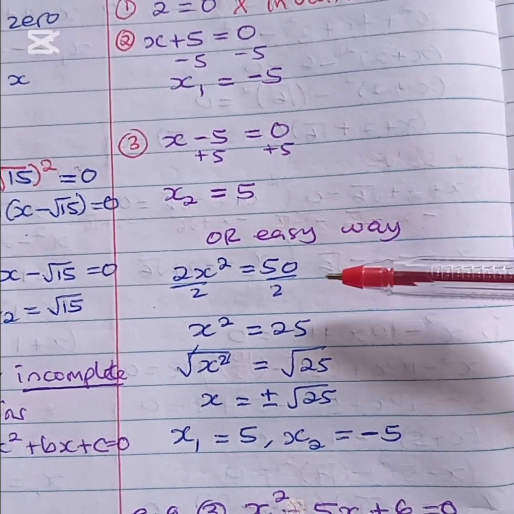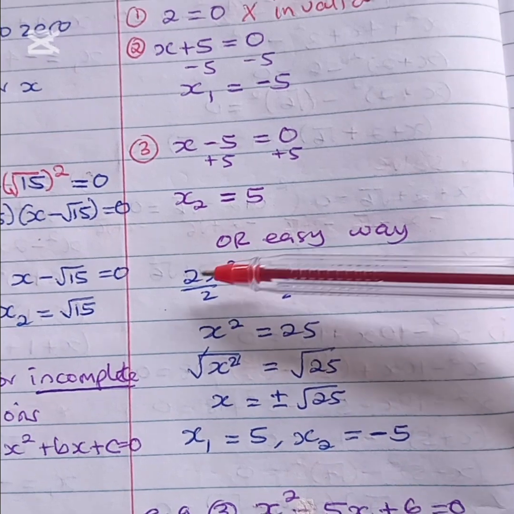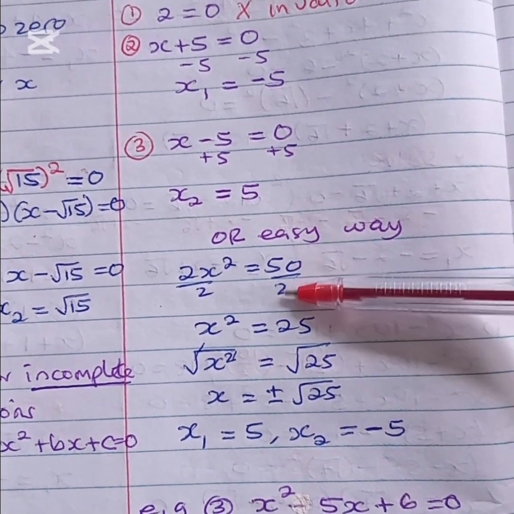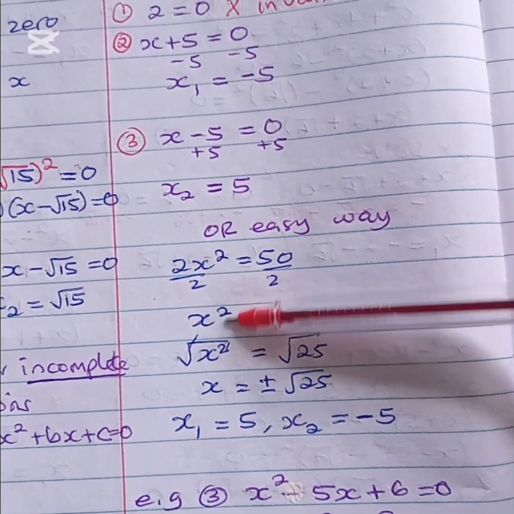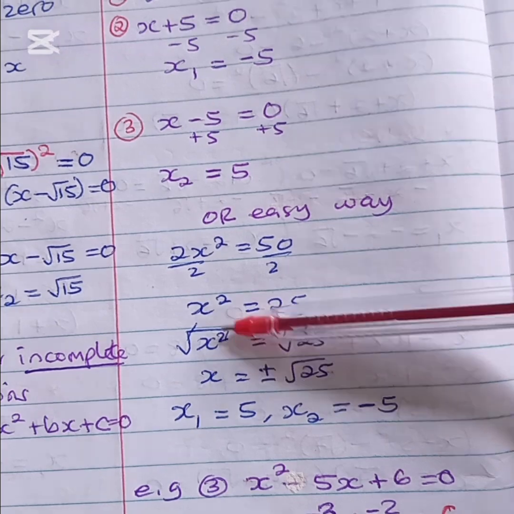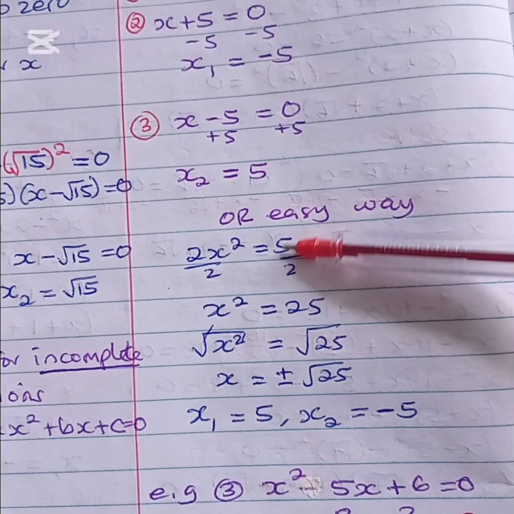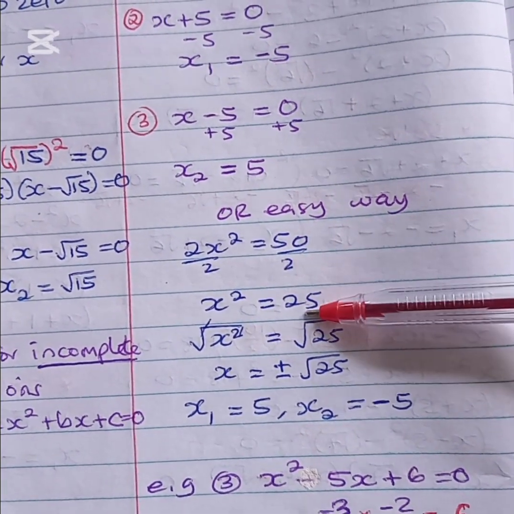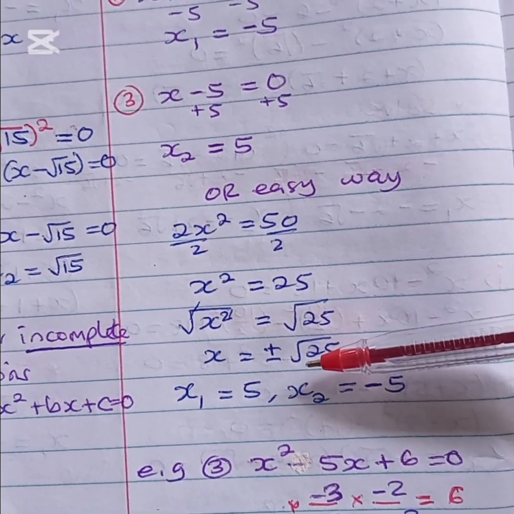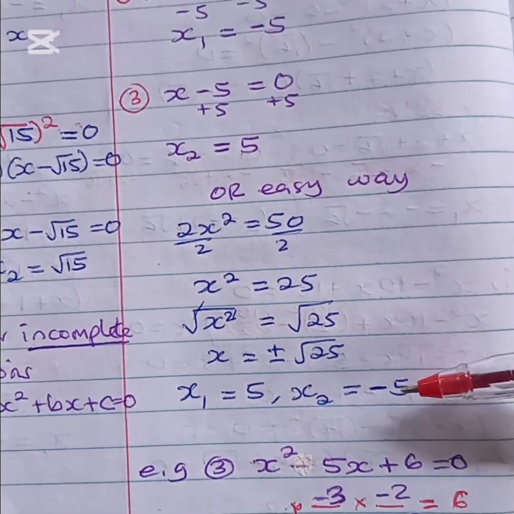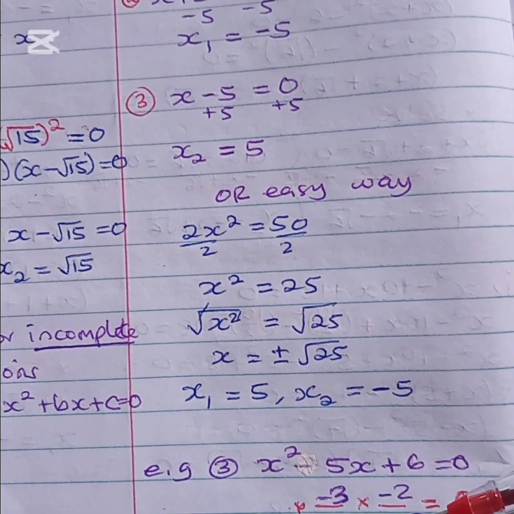Or here's the easy way, we solve it like normal equations. So we make x the subject by dividing 2 on both sides and taking square roots, because square root is the opposite of squaring, and these two cancel, leaving x as the subject. So on the other side, 50 divided by 2 is 25, and we take square roots both sides. Square root of 25 is 5, positive 5 and negative 5. So that's it for incomplete quadratic equations.